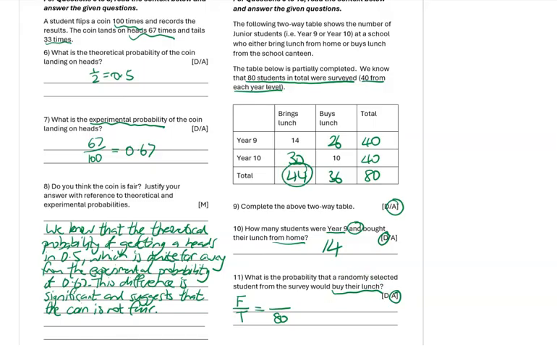From that 80 total, how many people bought their lunch? There's that 44 down the bottom, isn't it? Oh, sorry, bought their lunch. I'll circle the wrong one. That would be the 36 coming down from the bottom. So they've bought, as in purchased, their lunch at school. So that there would be 36 out of 80. A fraction is enough to get you your marks for that. If you wanted to simplify the fraction, 9 out of 20, that would have got you the marks too. And if you converted that to a decimal, 0.45, that would have got you the mark as well. So any three of those ones that I've circled is enough to get those marks.